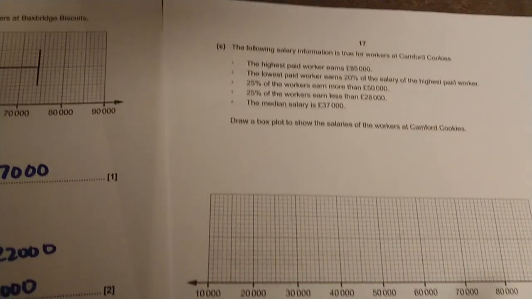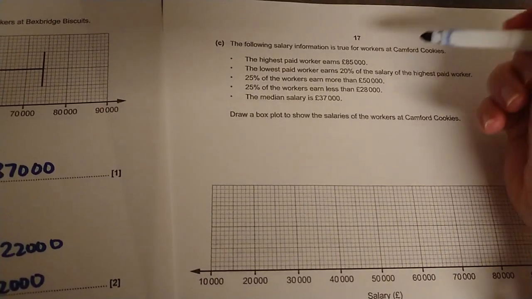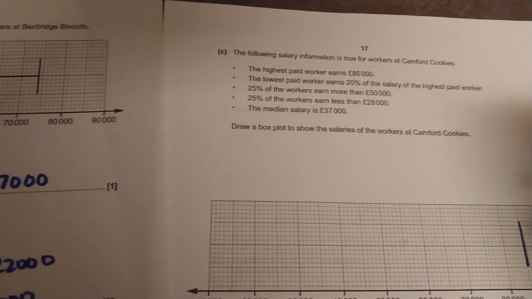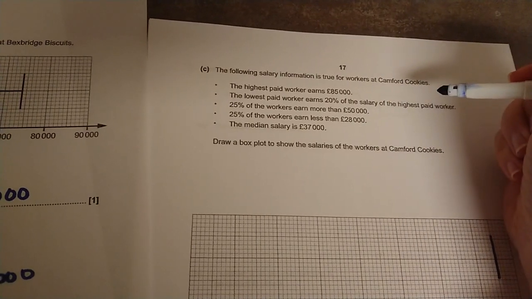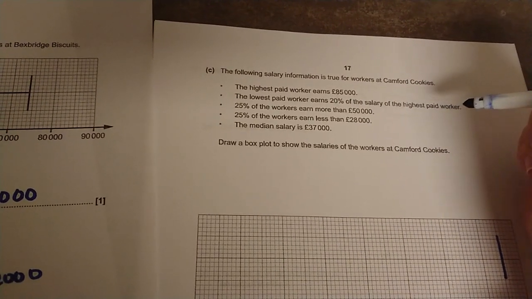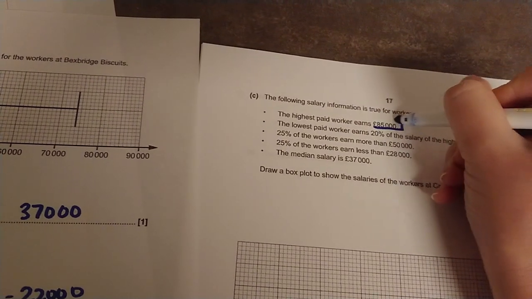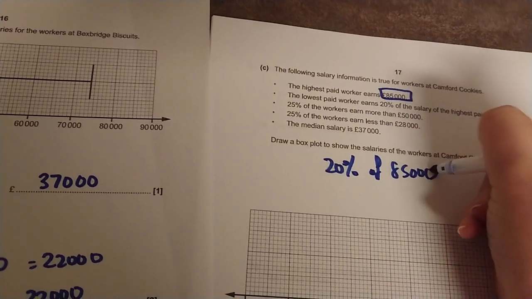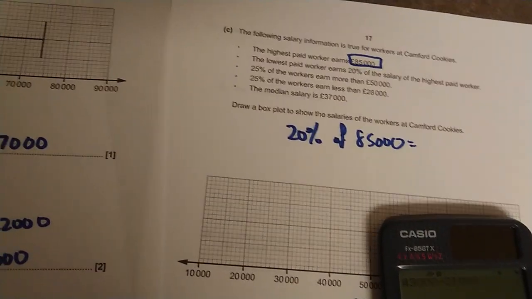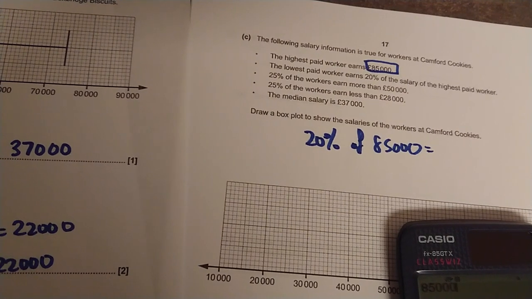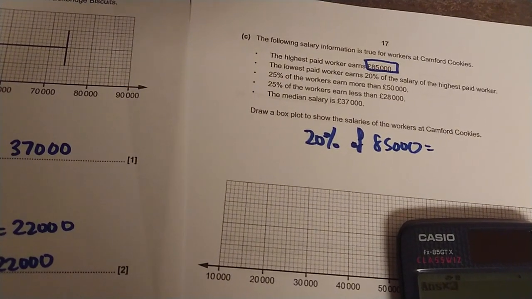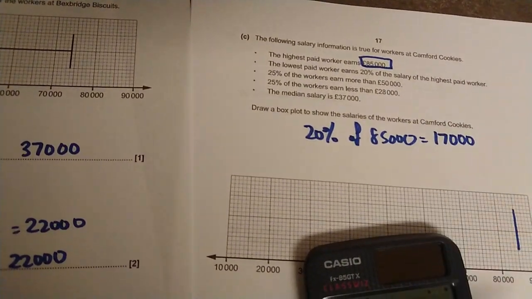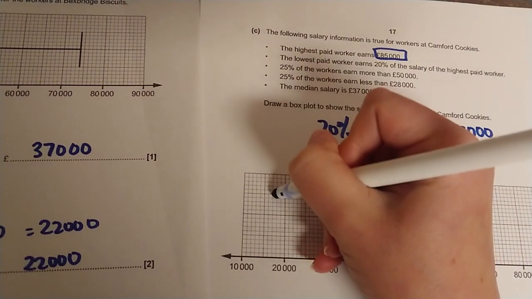Right, part C, we now need to complete the box plot. So the highest paid worker earns 85,000. So I'm going to put a line on 85,000. The lowest paid worker earns 20% of the salary of the highest paid worker. So basically we need to work out 20% of that. So 20% of 85,000. There's different ways that you can do this. I'm going to divide it by 100 to work out 1% and times it by 20, but you could work out 10% and times it by 2, so it doesn't matter as long as you can get the 17,000. So I'm going to mark that on now as well, that's the lowest one.